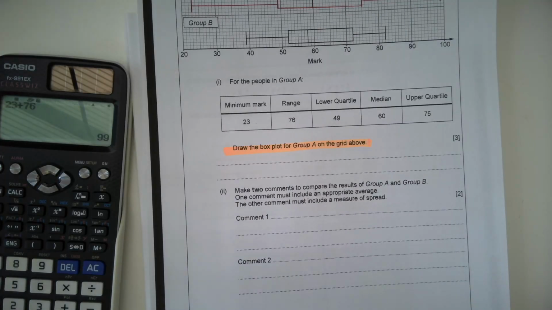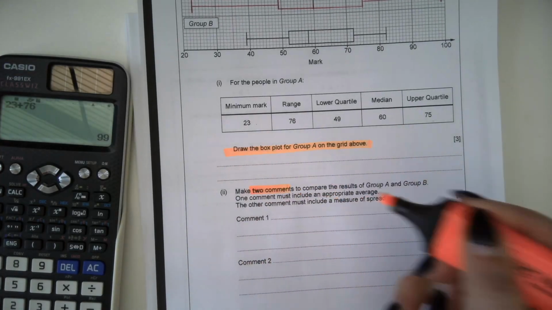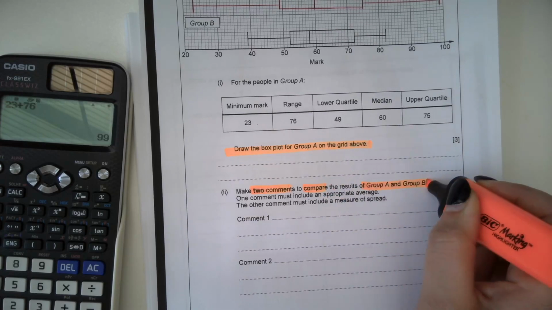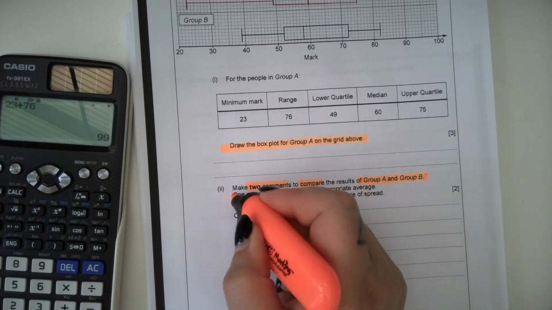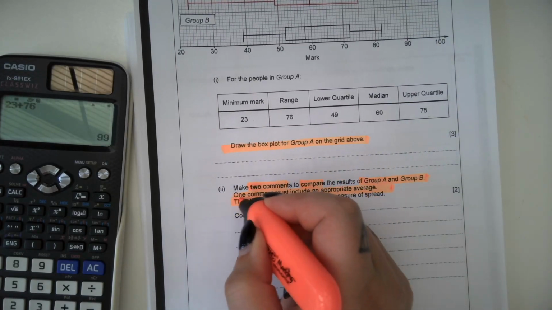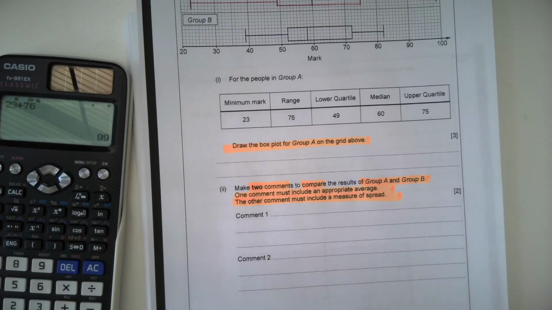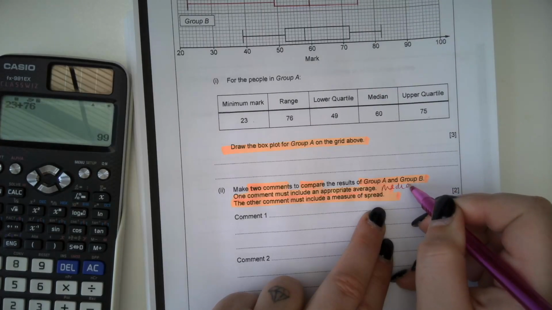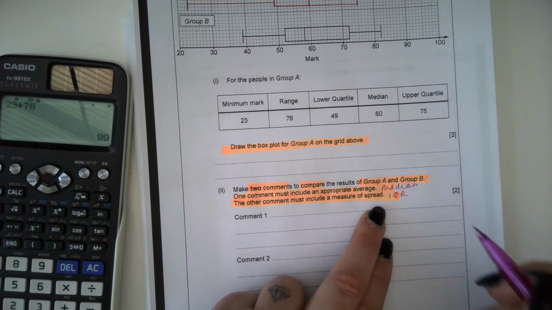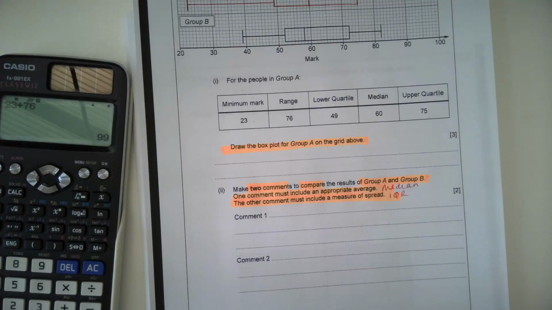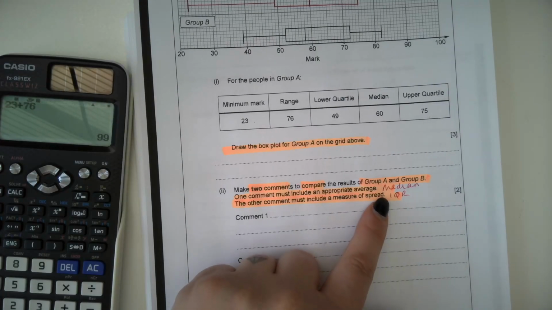Okay, part 2. Make 2 comments to compare the results of Group A and Group B. One comment must include an appropriate average. The other comment must include a measure of spread. So the appropriate average is the median and the measure of spread is the interquartile range. So we need to first of all look at the median.